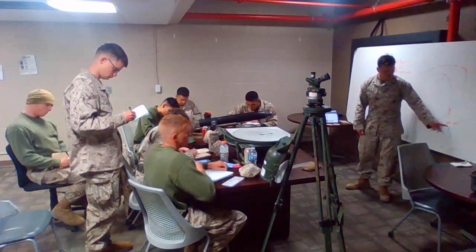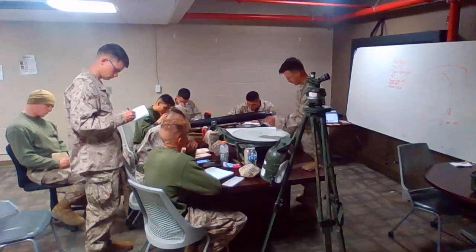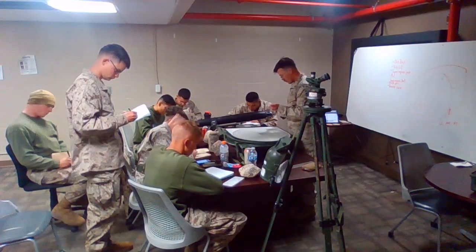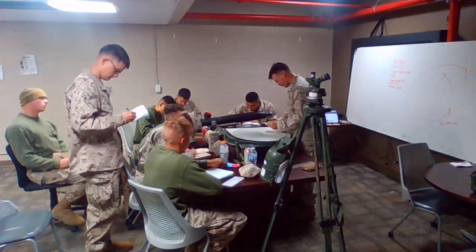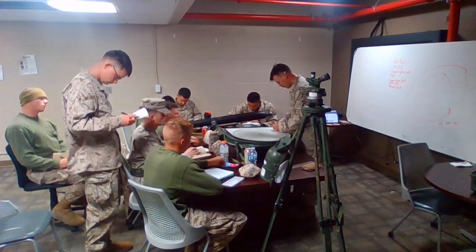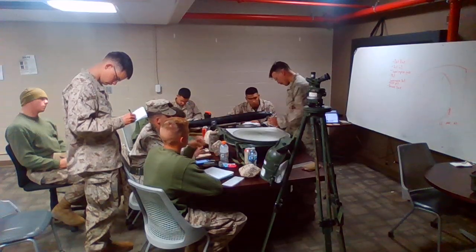Grid intersect, mounting azimuth, referred deflection. So, I'm going to go back to my board here. Throw my mortar symbol up, throw my FO symbol up, make space for my GI, mounting azimuth, my RD.